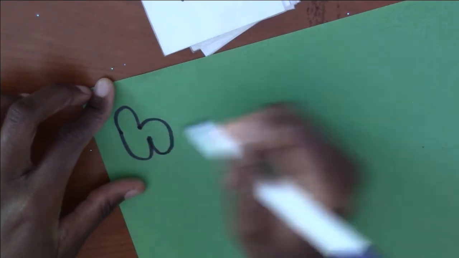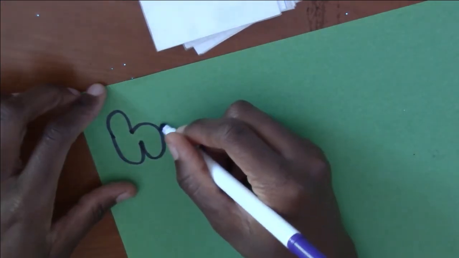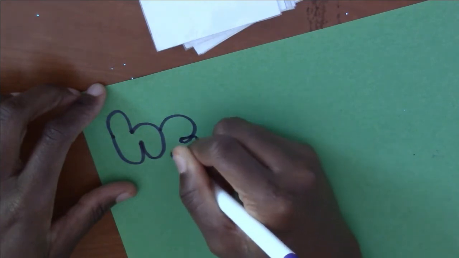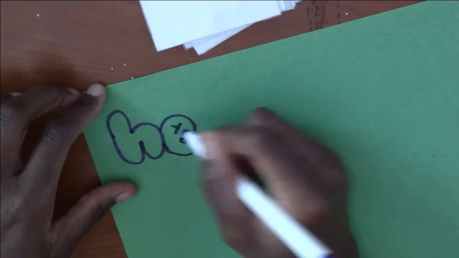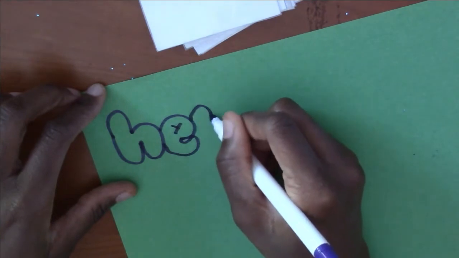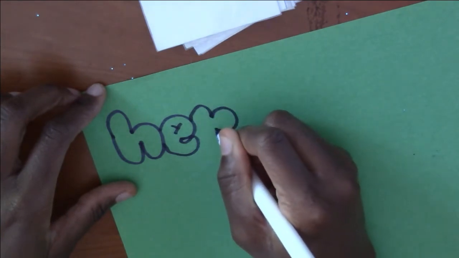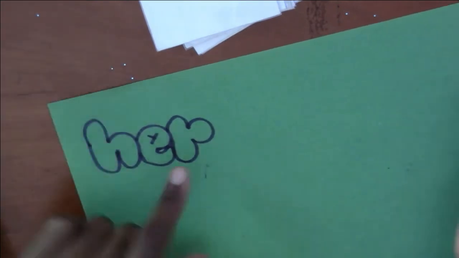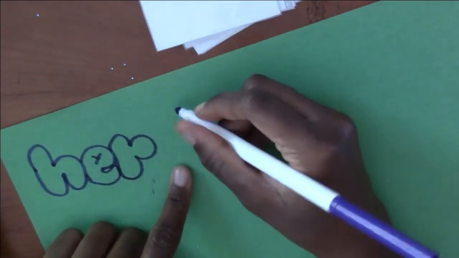Oh, this is bubble letters. And an R. Boop. Her. So that's one way to do bubble letters, or you could just do block letters.